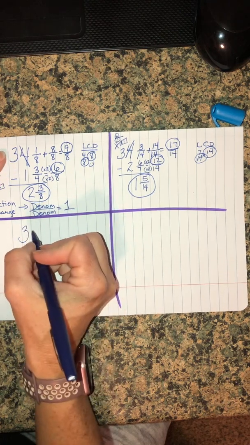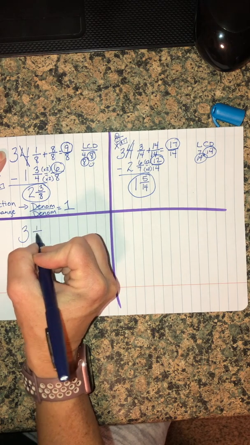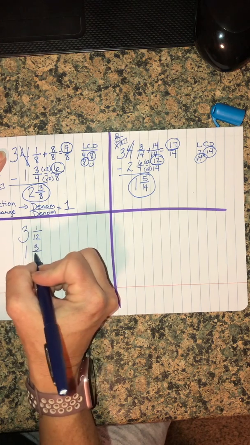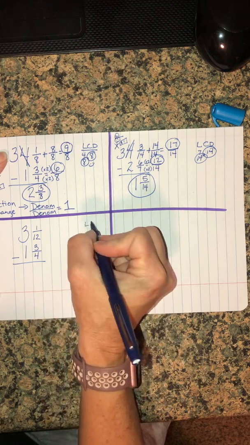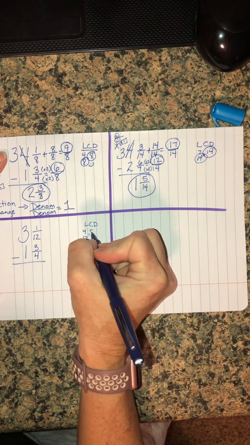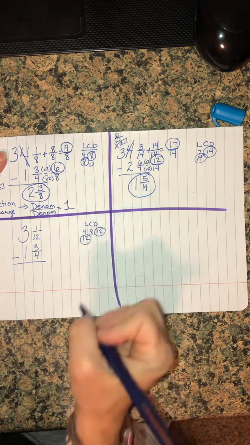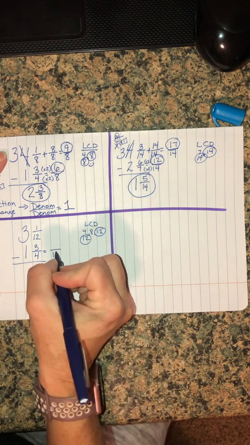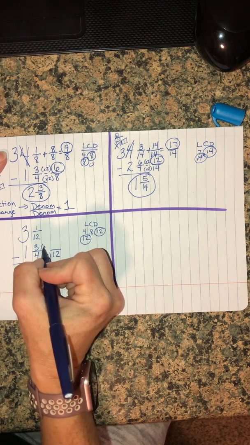So I'm going to do 3 1/12 minus 1 3/4. My least common denominator of 4 and 12: 4, 8, 12. That's my winner. Leave him alone. Convert him into an equivalent fraction for 12ths.